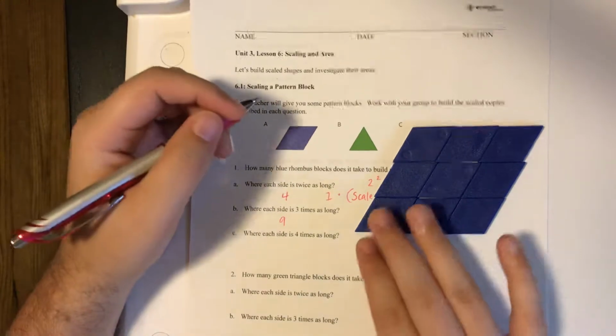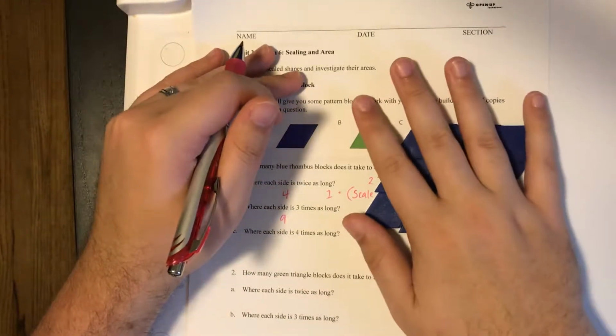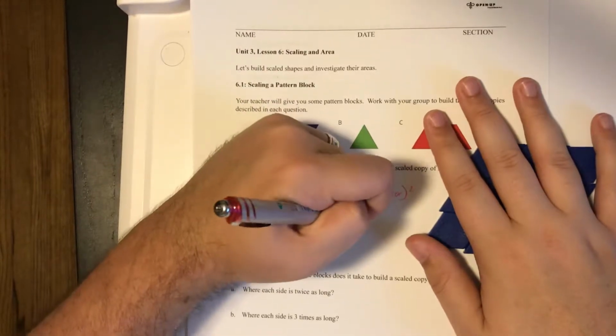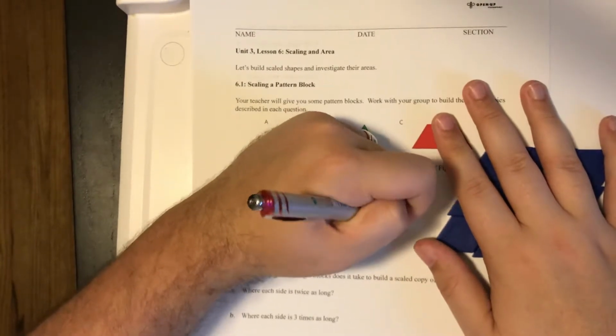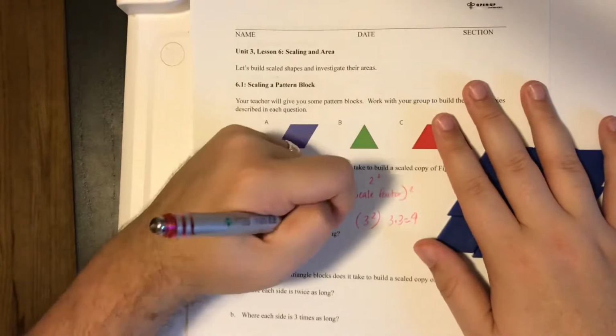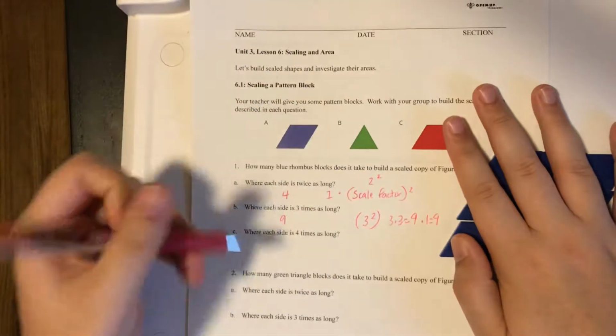So we went from 1 to now 9 blocks. We're asking ourselves, if we covered 1 block, now we're covering 9 blocks. Remember that if we take the square of 3, that means 3 times 3, which equals 9. And 9 times 1, because that's what we started with, equals 9, which still gives us our number there.